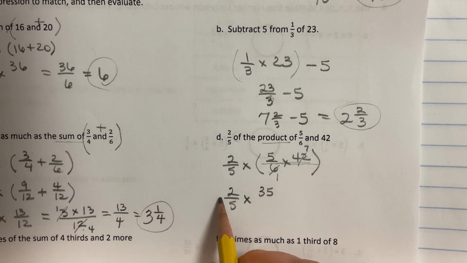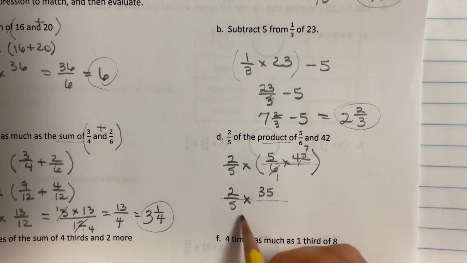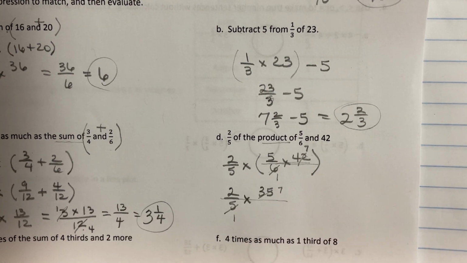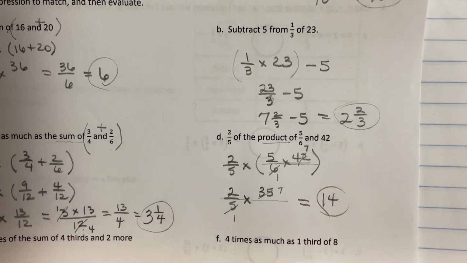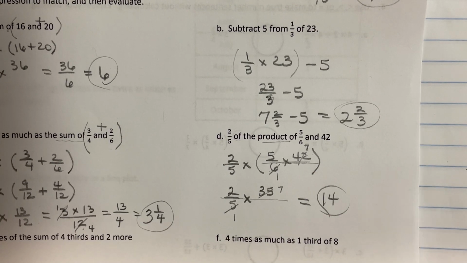Now look at here. I could simplify 5 into 35. 5 into 35 goes 7 times. So my final answer will be 2 times 7, which is 14. All right, that one was not too bad.